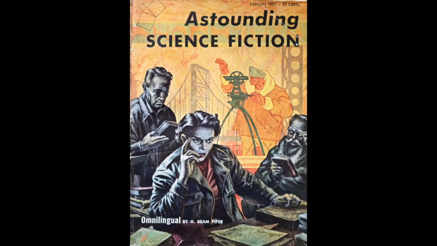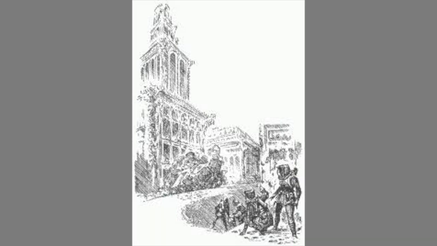But what about Omnilingual? Well, as I said, it was published in 1957 in Astounding Science Fiction magazine, one of the pulp magazines of the age. The story, set in 1996, follows a group of archaeologists as they explore an abandoned city on Mars. The protagonist, Martha Dane, is focused on unlocking the Martian language found in the books and documents they discover.